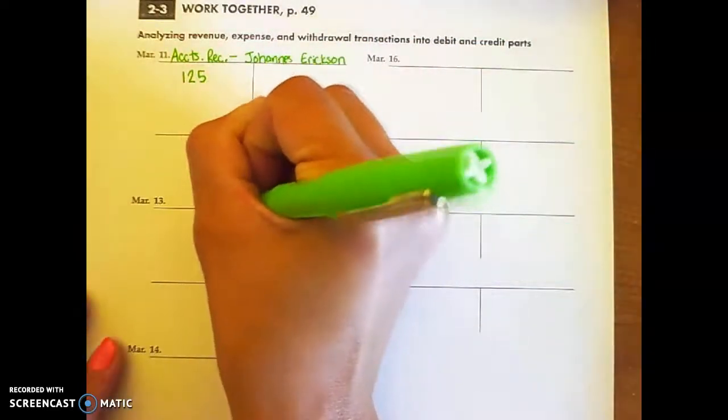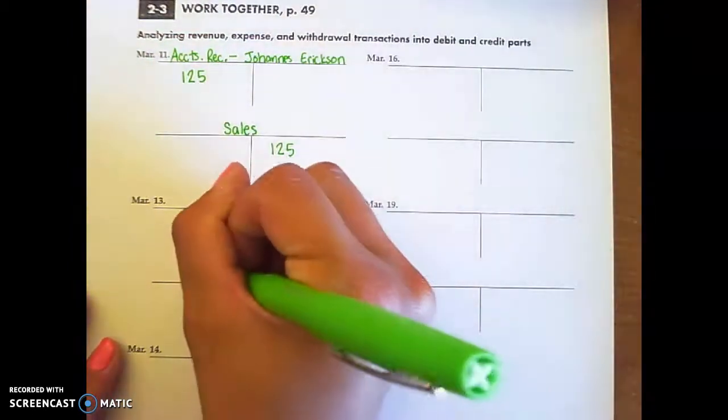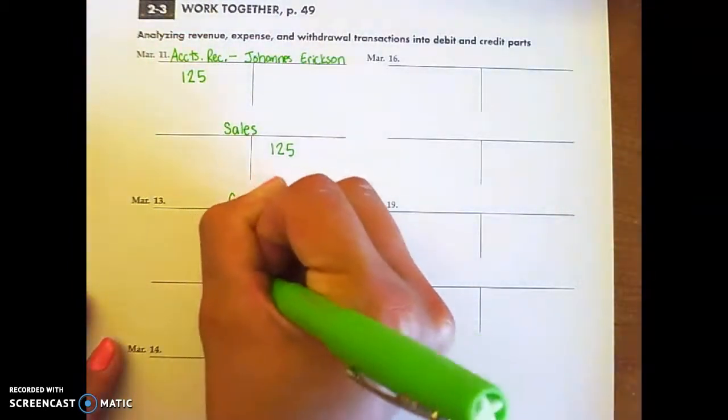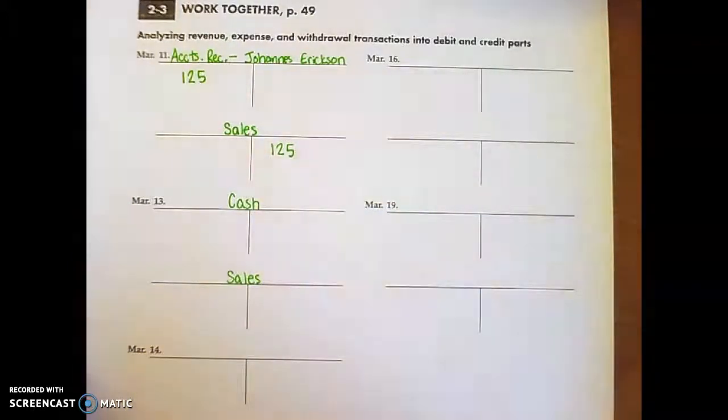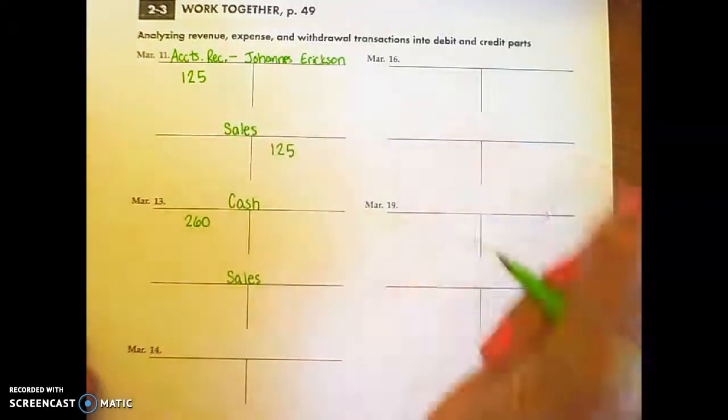We received cash, so we know cash is one of our accounts, and this was for sales, so sales will be our next account. Cash is increasing since we received cash, and cash is an asset, so in order to increase our cash account, we need to give it a debit of $260.